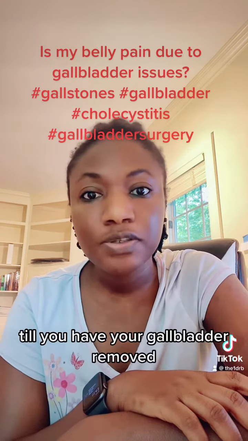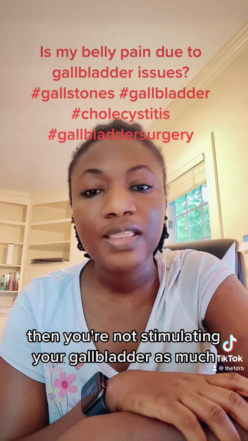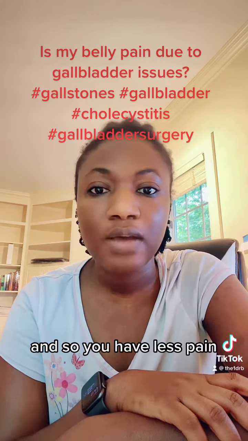In the meantime, till you have your gallbladder removed, you should stay on low fat foods, because if you're not taking a lot of fat, then you're not stimulating your gallbladder as much, and so you have less pain.